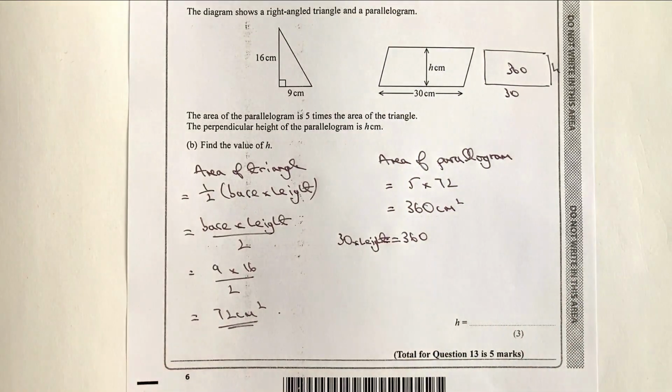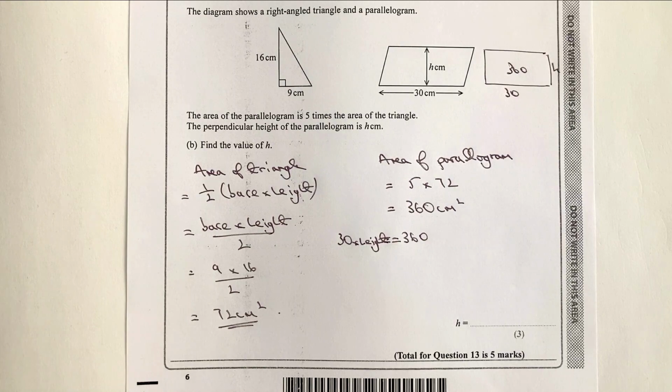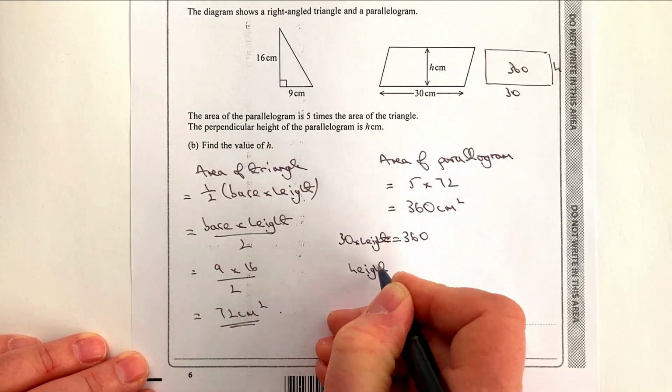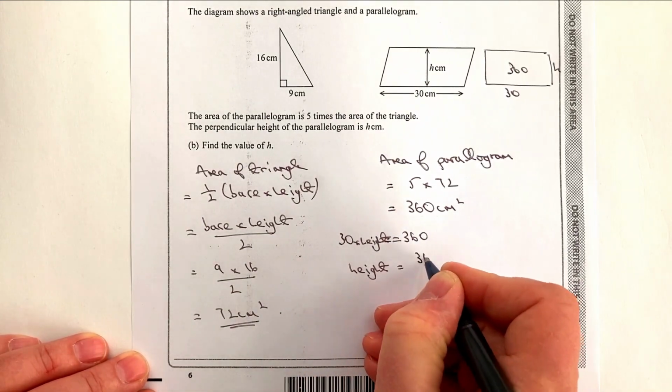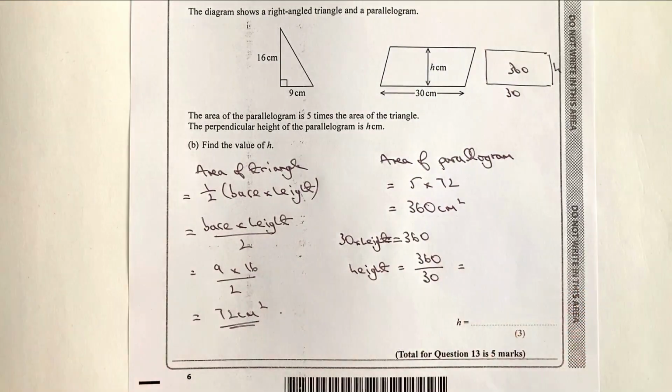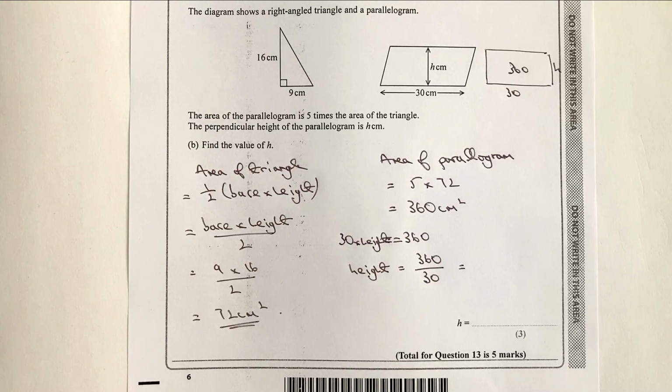Sorry about my writing there. So if we want to work out the value of the height, what we're going to do is take 360 and divide it by 30. So the height, which is h, is equal to 360 over 30. I'm going to write it as a fraction because I just find it a little bit easier, but you might prefer to write it as a division.